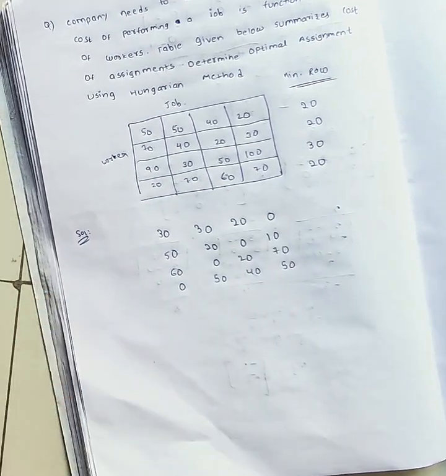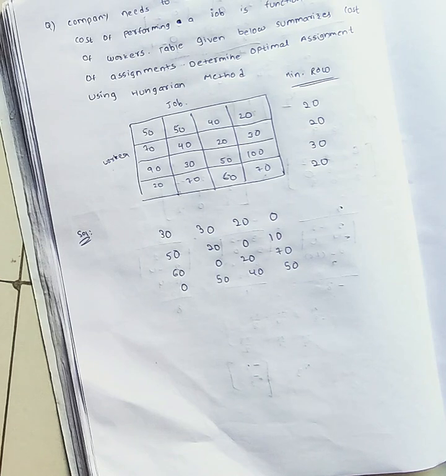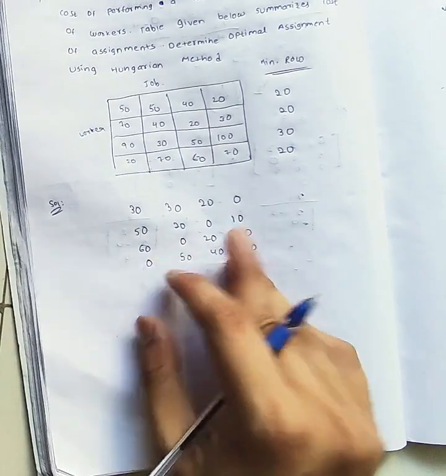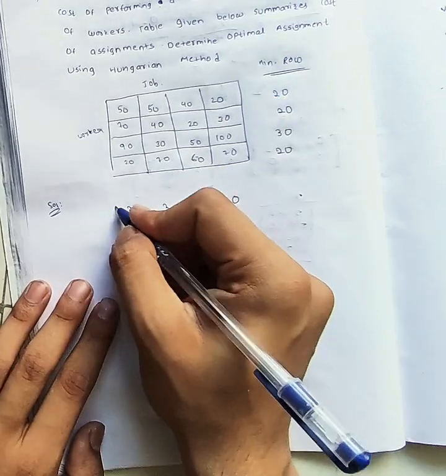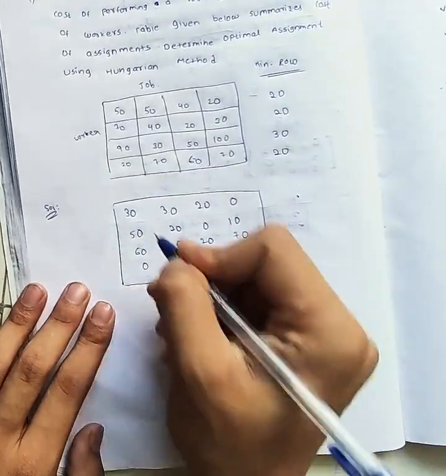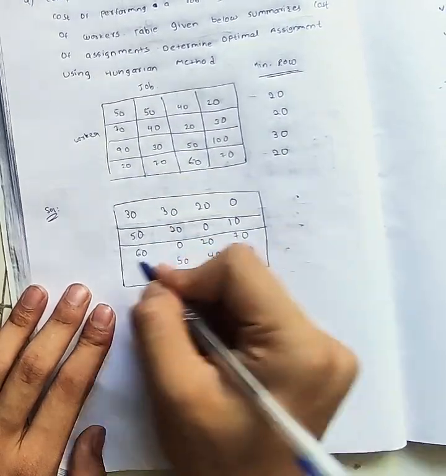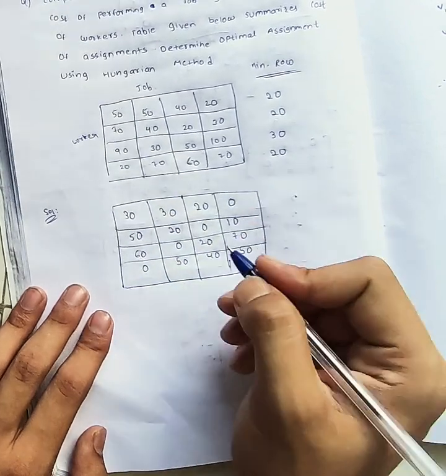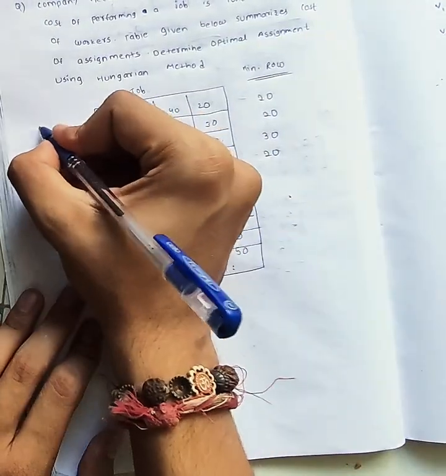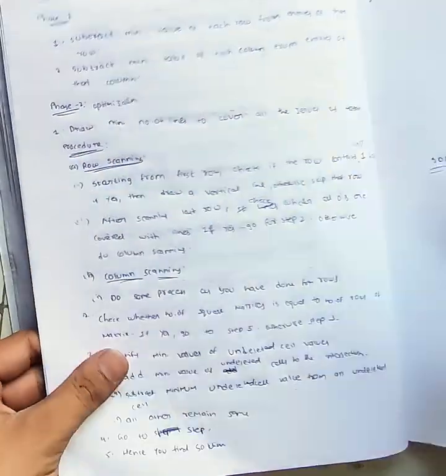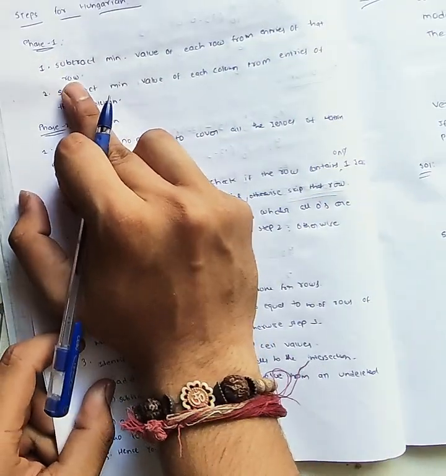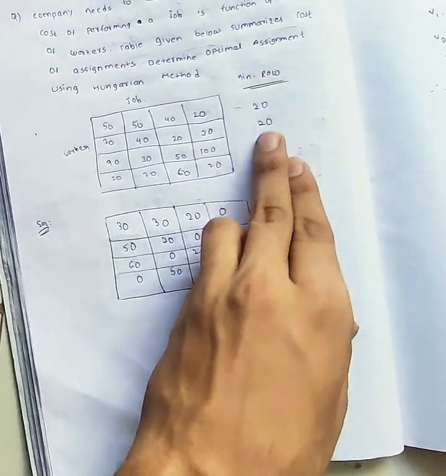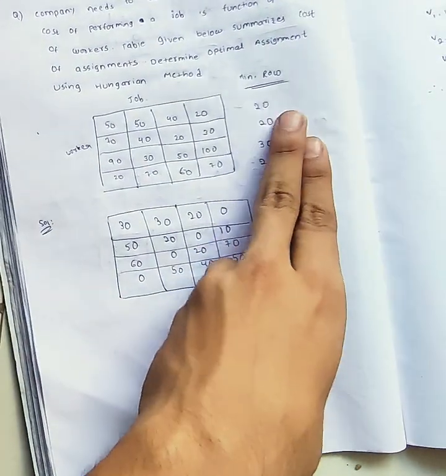Okay, so we have written the table after subtracting the minimum row value. Let me draw this table. After doing this, this is the first step in phase 1: subtract the minimum value of each row from the entries of that row. We have found the minimum value of each row and subtracted it.